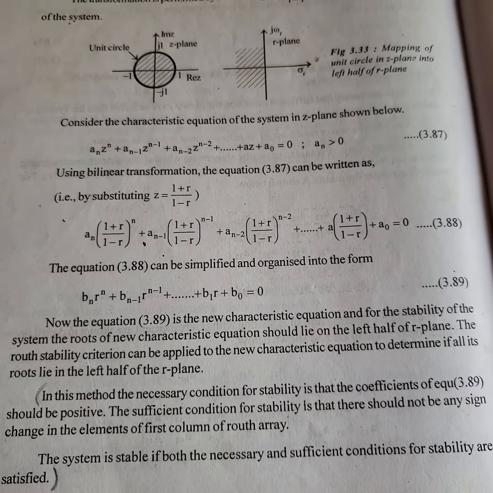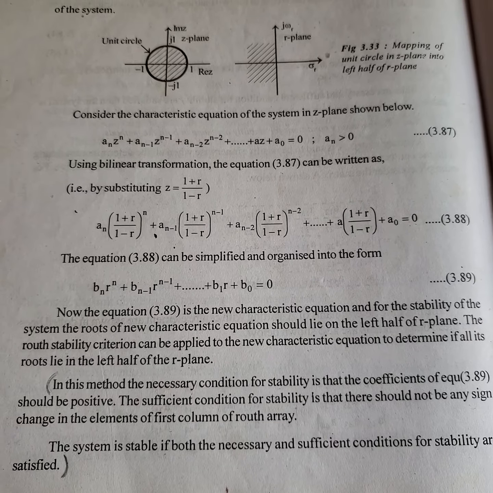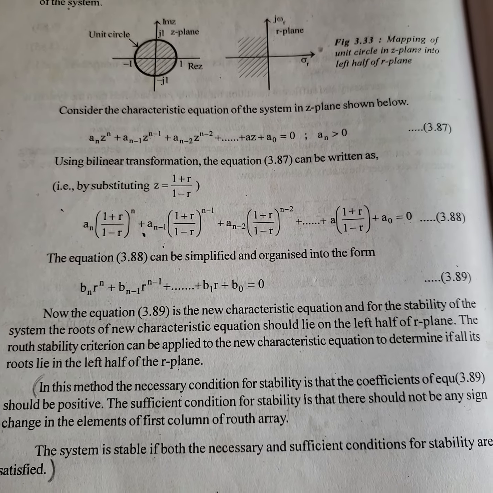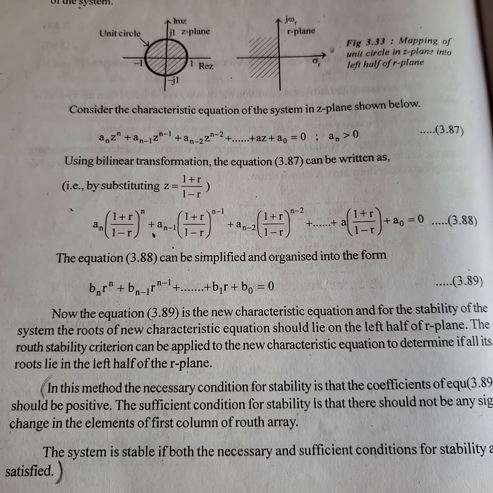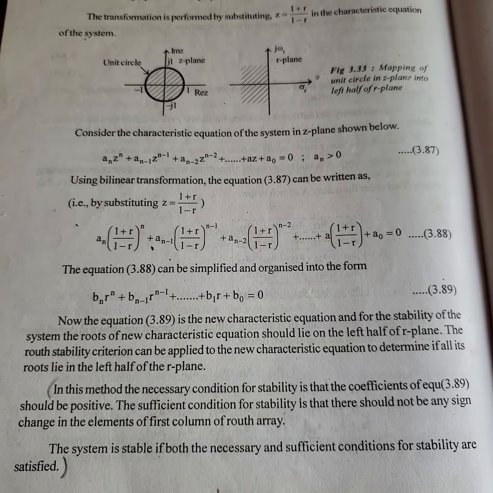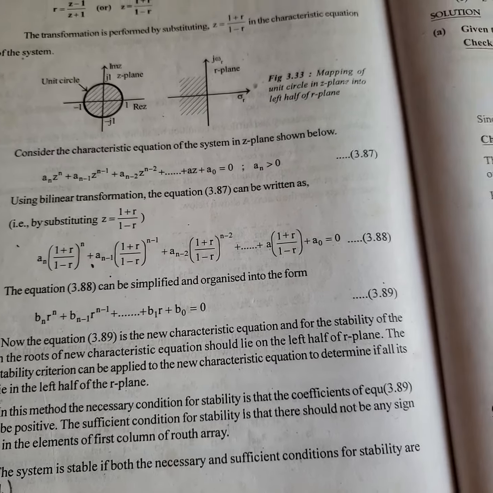You have to form the root array. I will explain that later. In that root array, there should not be any sign change in the elements of first column of root array. If these two conditions are satisfied, the system is stable. Okay, we will discuss one problem.